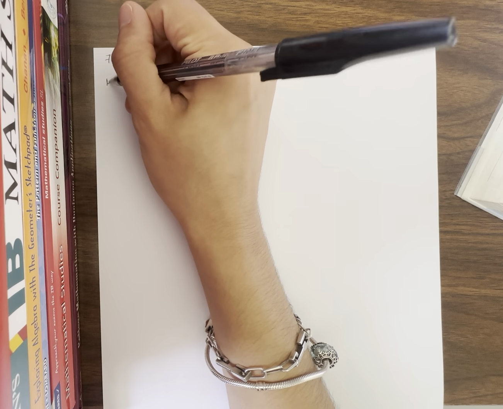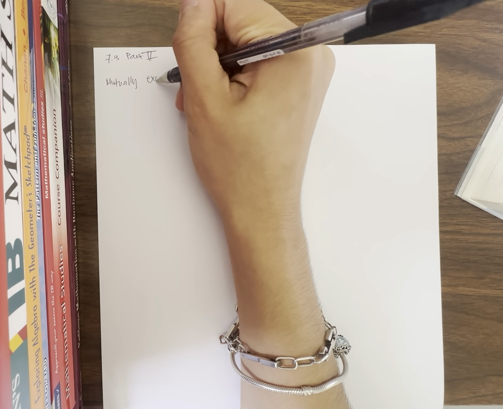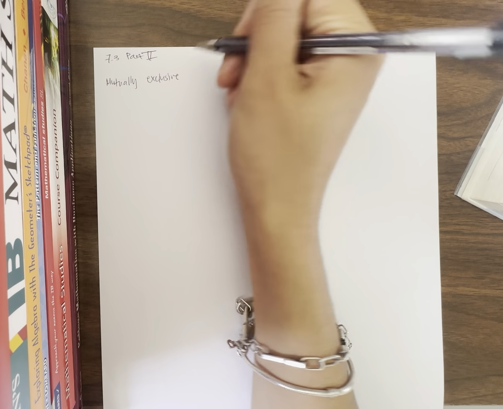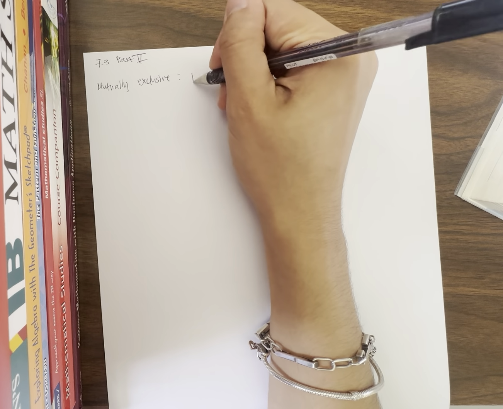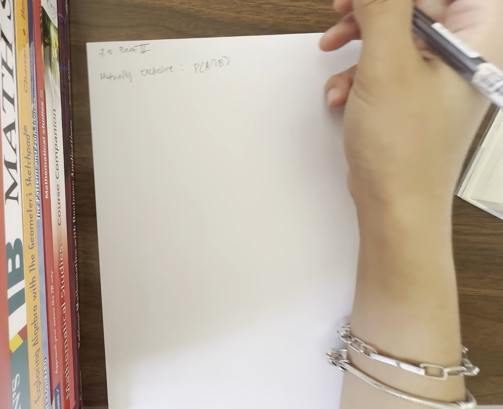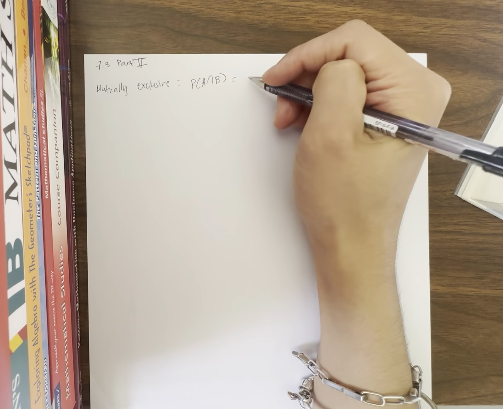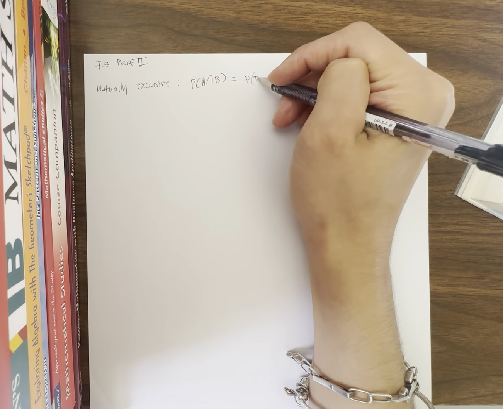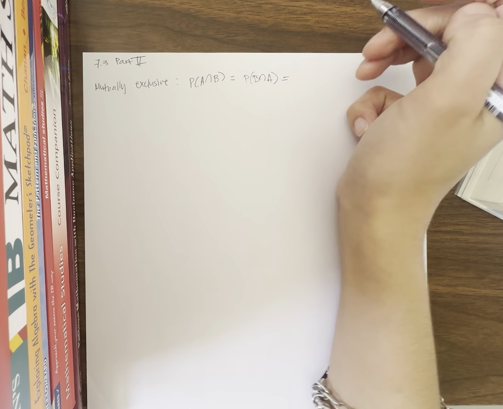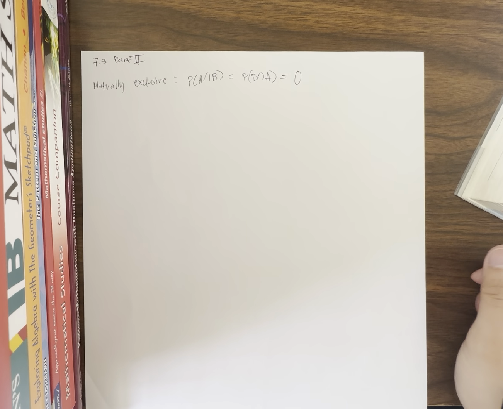happening. And in symbols, if we have something that is mutually exclusive, it looks like this, meaning the intersection of two events. And in the previous example, we realized that this is just the same as this. If they are mutually exclusive, the intersection should equal 0.